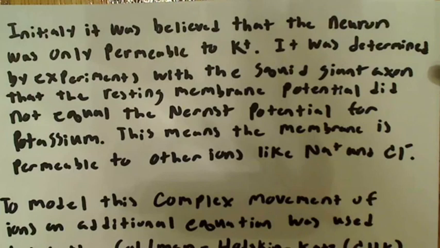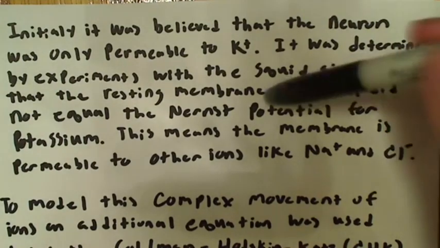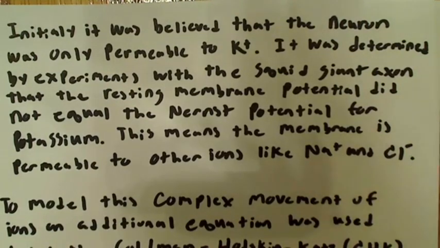It was determined by experiments with the squid giant axon that the resting membrane potential did not equal the Nernst potential for potassium. So what I'm saying here is that if it were true that the neuron were only permeable to potassium, then the resting membrane potential, which we abbreviate as VM, would equal the Nernst potential. But it didn't. When they did the experiments, it didn't work out. So the conclusion that they came up with was that this means that the membrane is permeable to other ions.